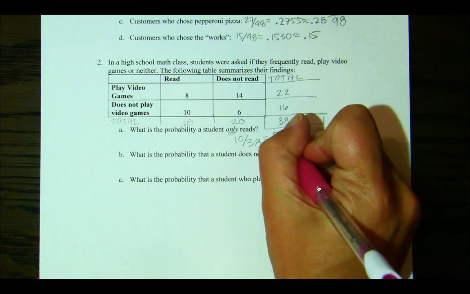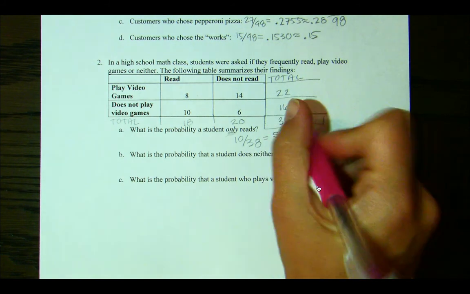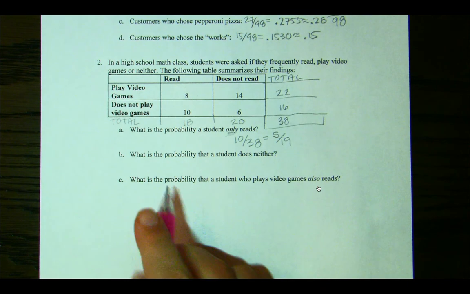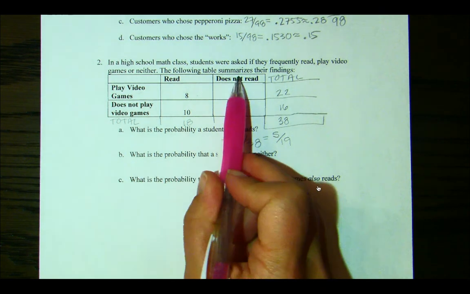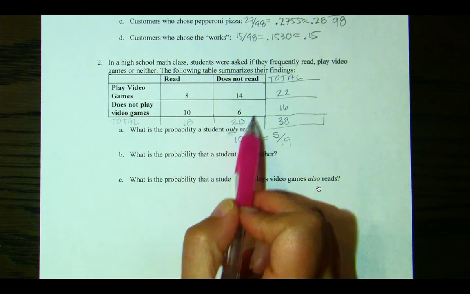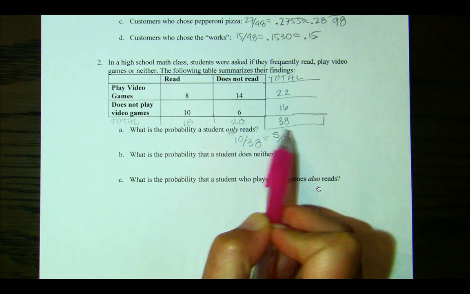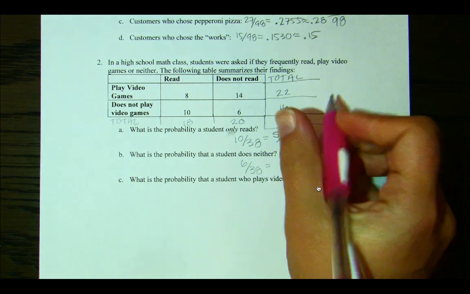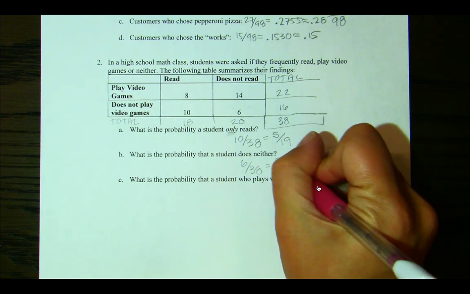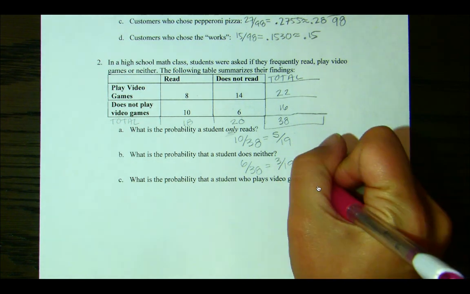This would be 5 over 19. What is the probability that a student does neither? So does not read, does not play video games, that's 6. So 6 out of 38, which gives us, if we divide it by 2, 3 over 19.